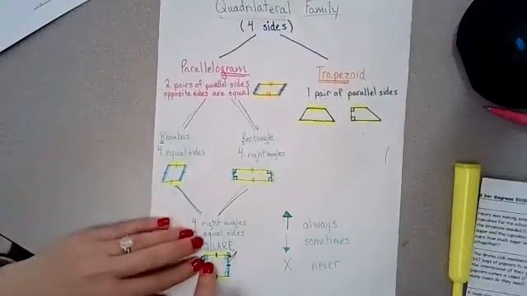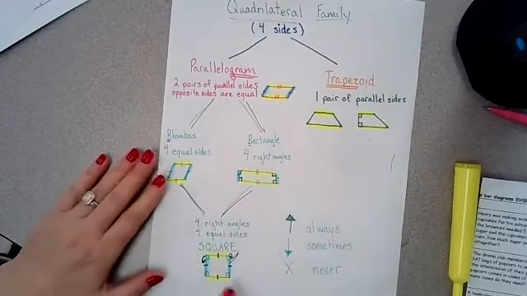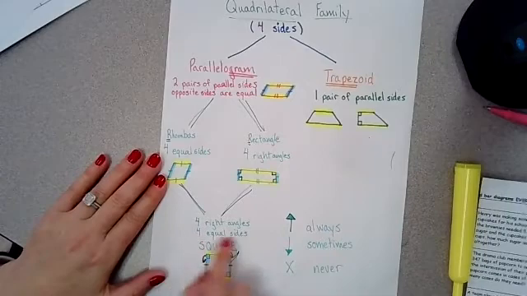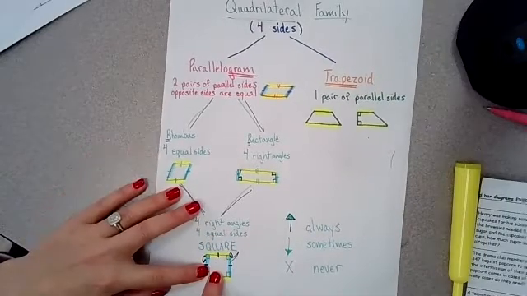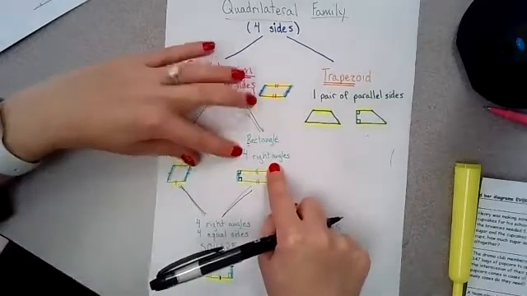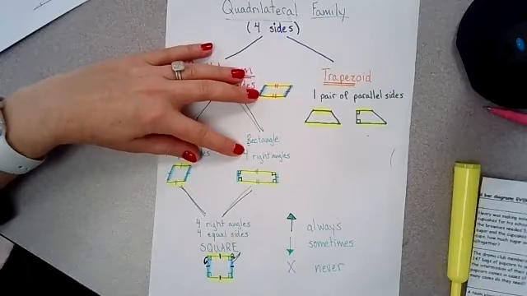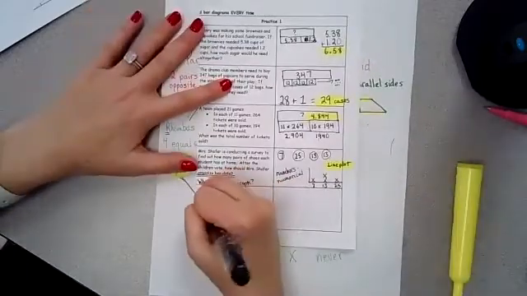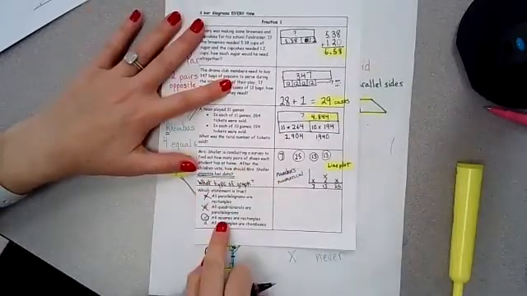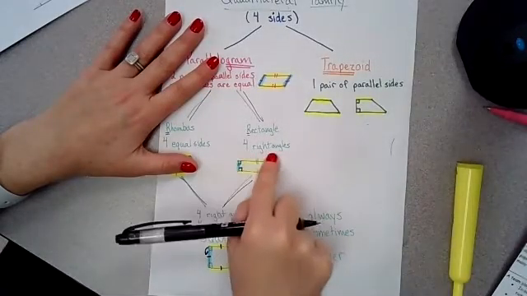So here's a square. It is always the things that are above it. That is true because a square has 4 right angles and 4 equal sides. And the only rule to be a rectangle is it has to have 4 right angles, and a square always has 4 right angles. So the answer for this is C, because all squares are rectangles because the only rule for a rectangle is 4 right angles.